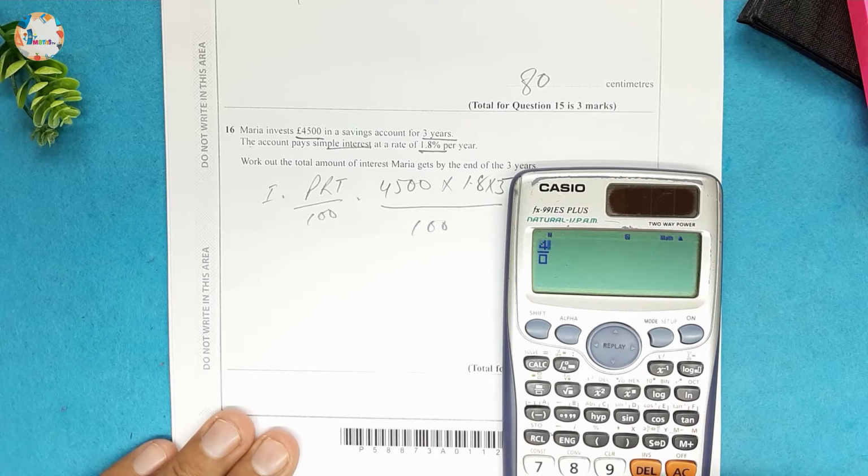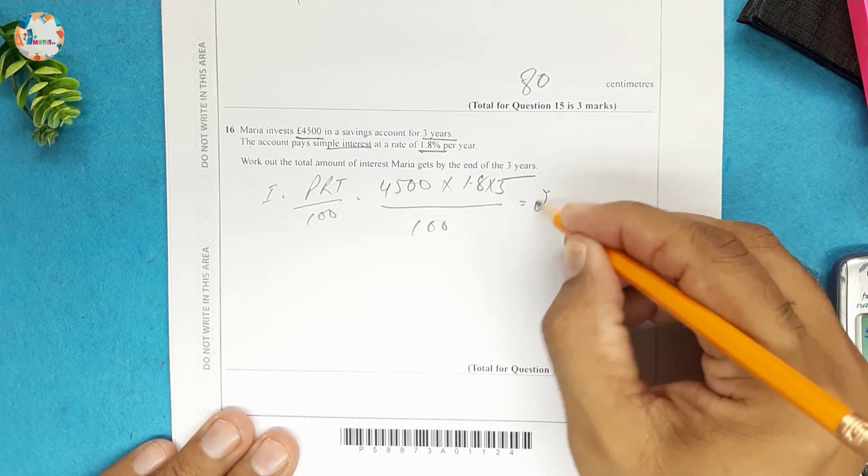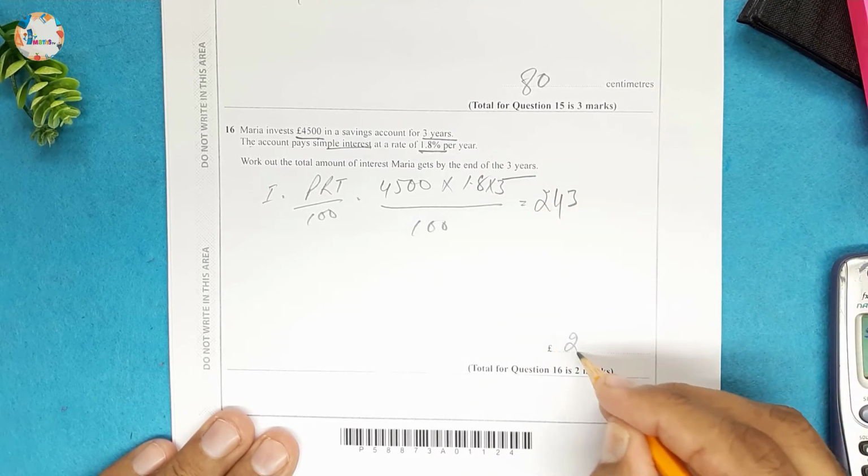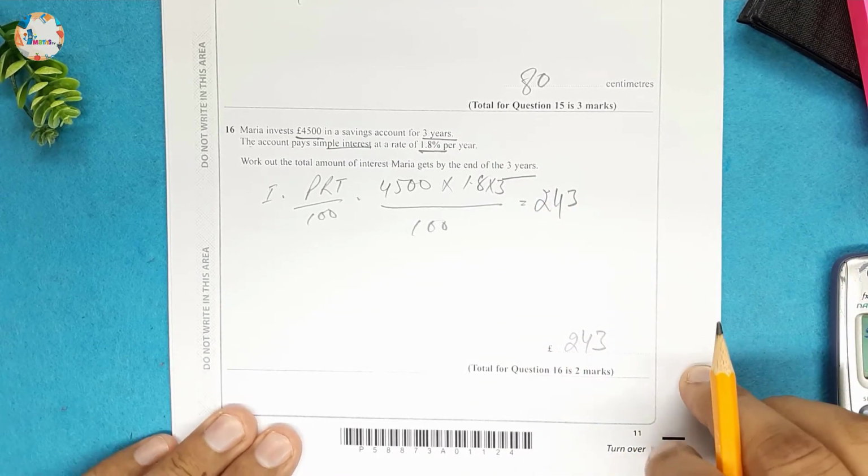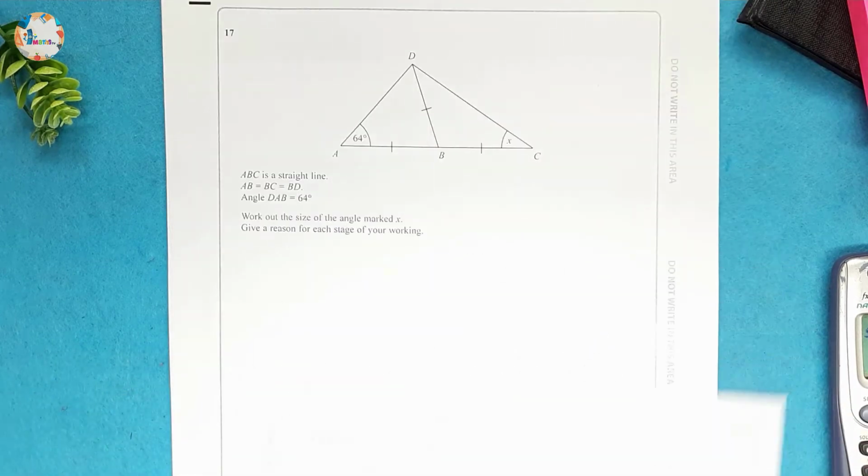So this will be 4500 into 1.8 into 3 over 100, and this will result in 243. So our answer will be 243 pounds. Hopefully you got this.